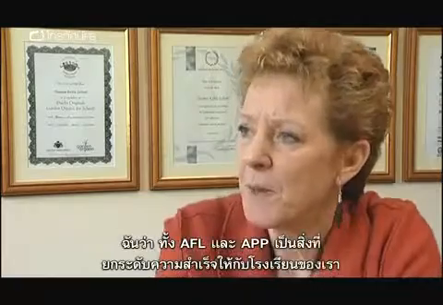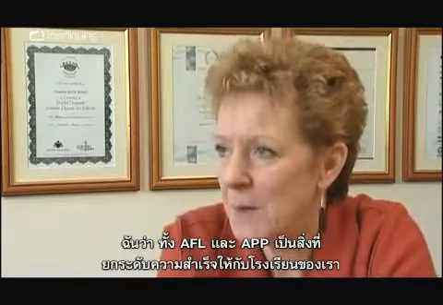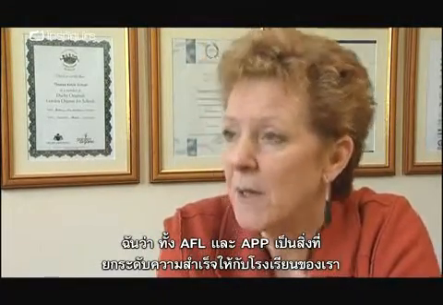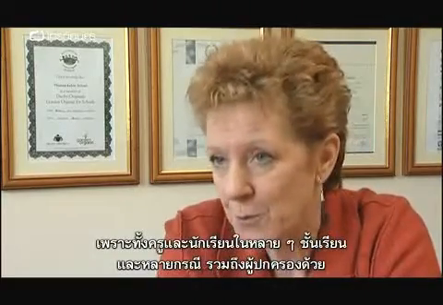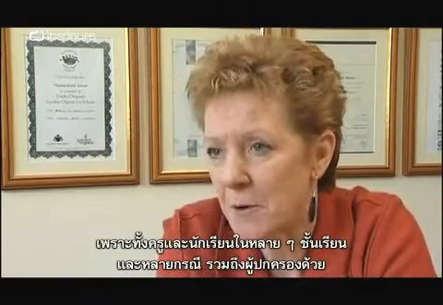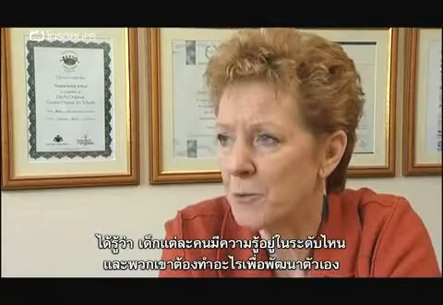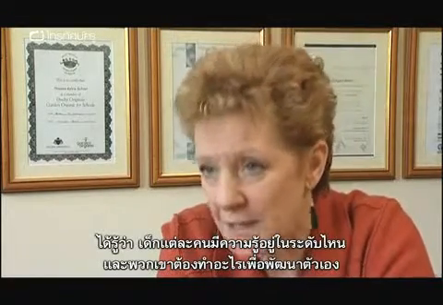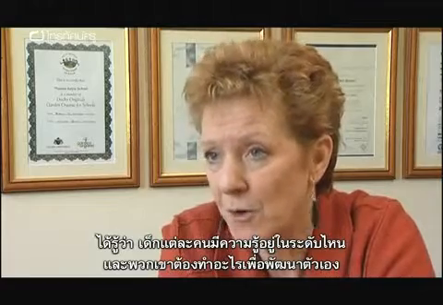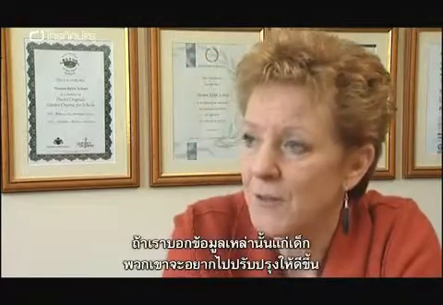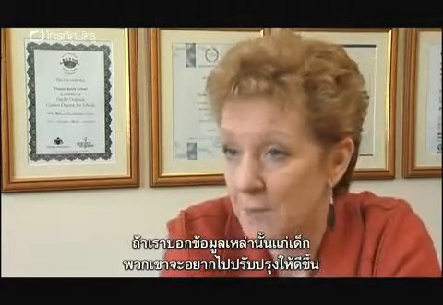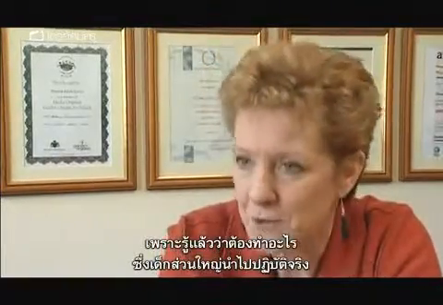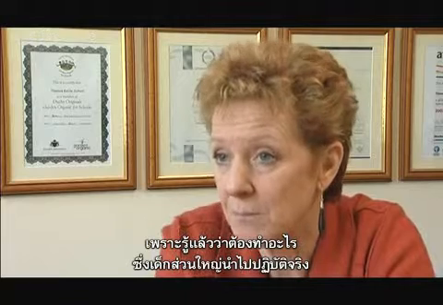From my point of view, AFL and APP have definitely increased achievement in the school because teachers and pupils, and in many cases parents as well, are much more aware of precisely where each pupil is and precisely what each pupil has to do to move on and to improve. And if you give pupils that information, then they want to improve, they want to do better, and they can see precisely how they can do better, and mostly they do.